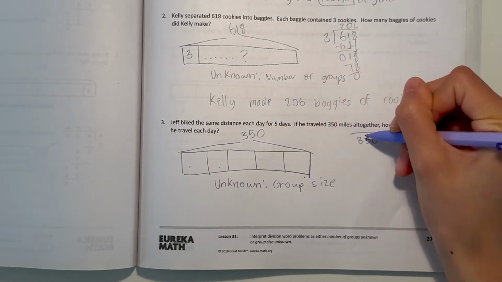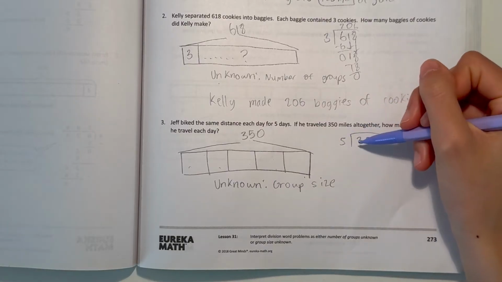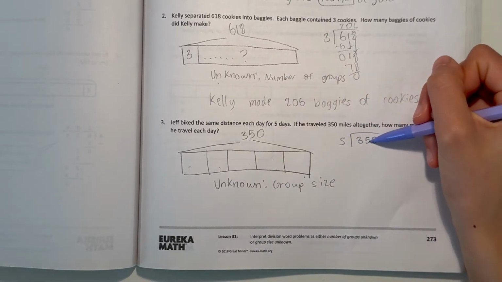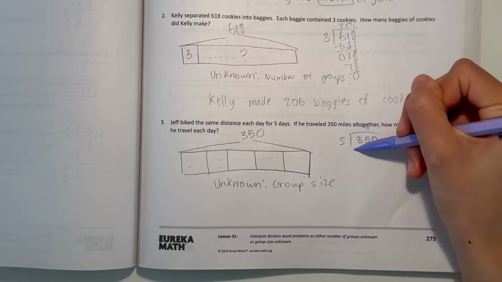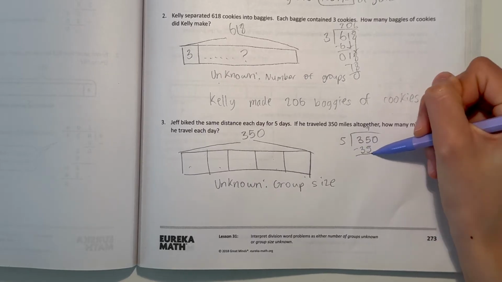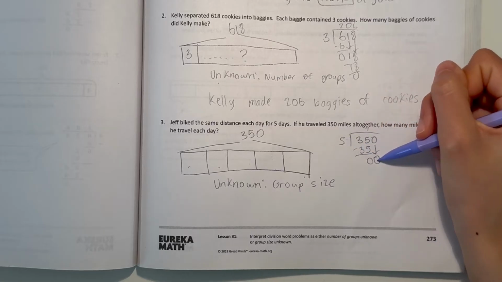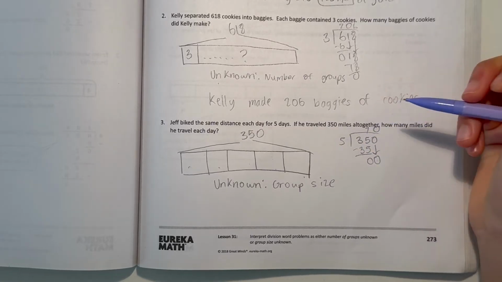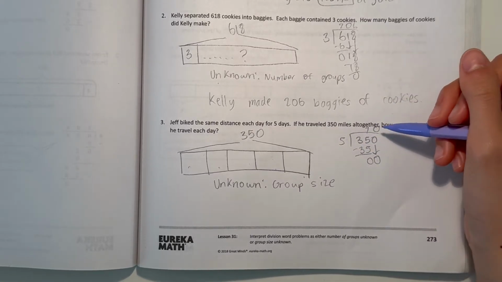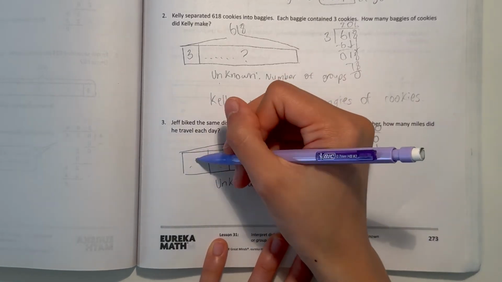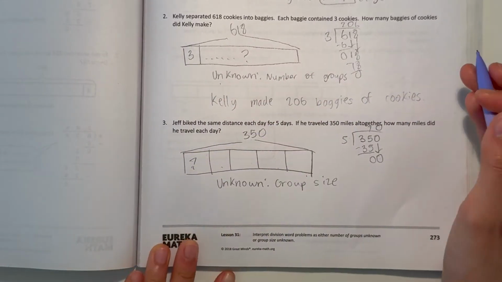350 divided by 5. 5 can't go into 3, so now we look at 35. 5 goes 7 times. 35 minus 35 is 0. And bring down the final 0. Since 5 can't go into 0, then we write a 0 at the end. So our answer, or our quotient, would be 70. So we're going to write a question mark.